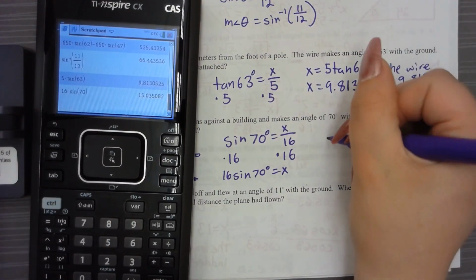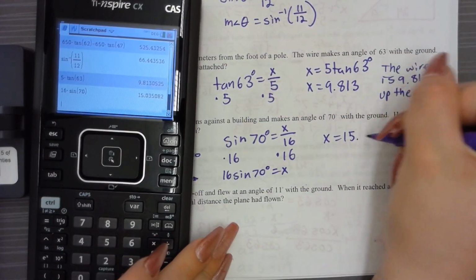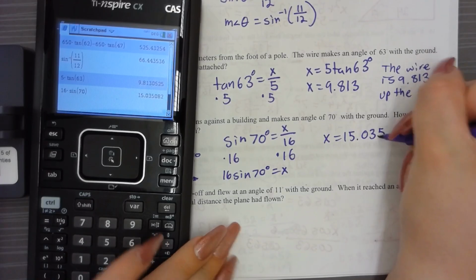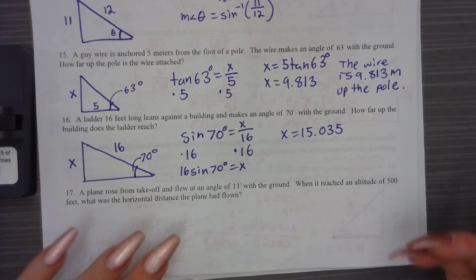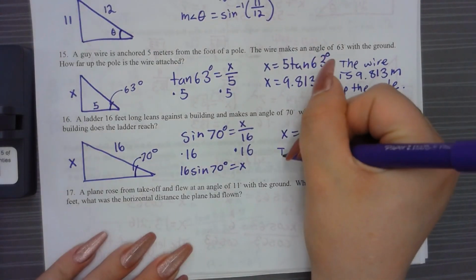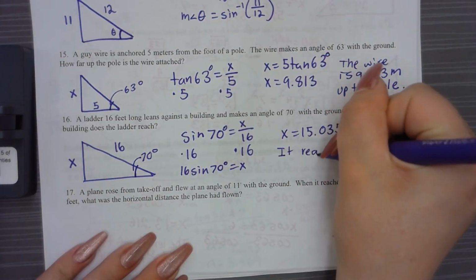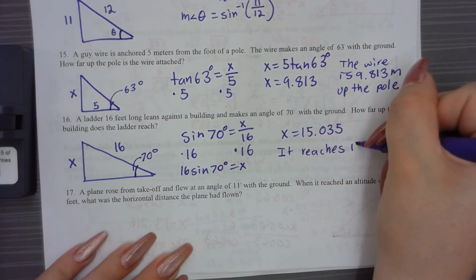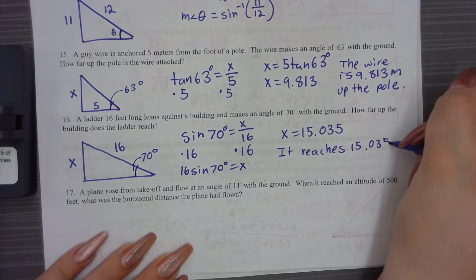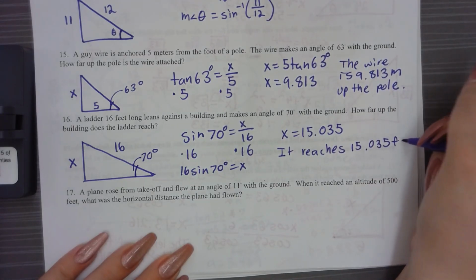Okay, and so we should get that x is equal to 15.035. And so it reaches 15.035. Again, we want to include units, feet.